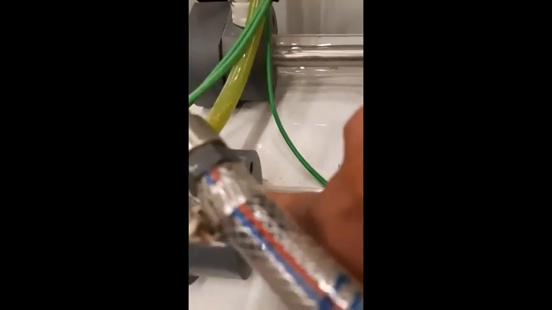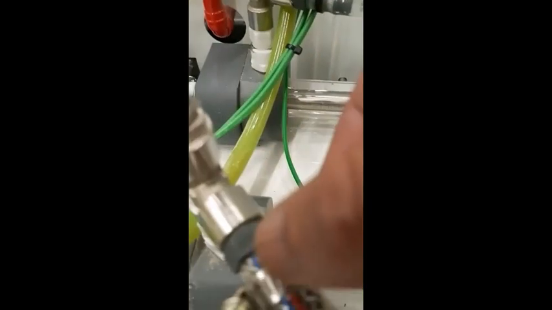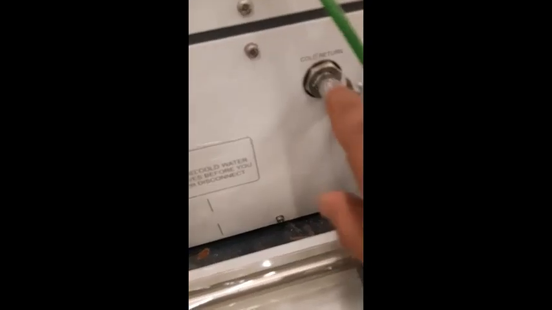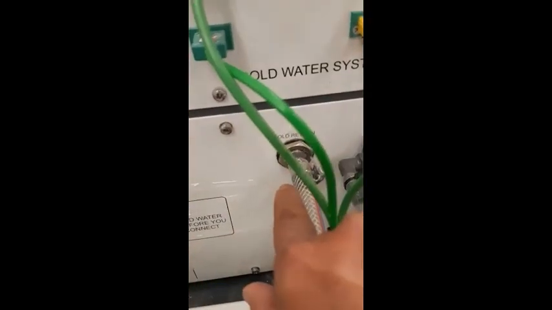The blue one comes here and comes to this pipe, the archive pipe, and goes out, and then comes through this pipe and this pipe and goes directly to the cold water. This is showing the circulation of cooling water.